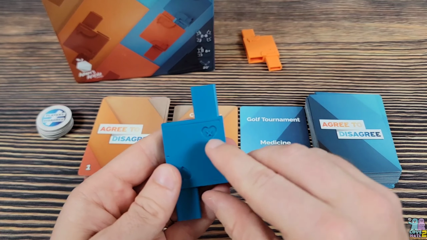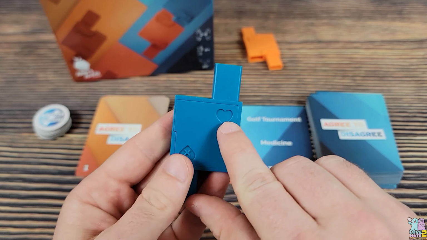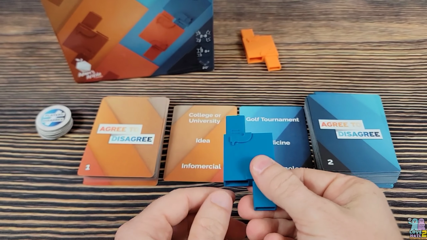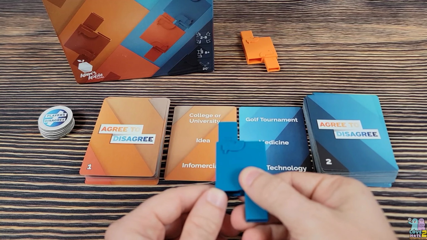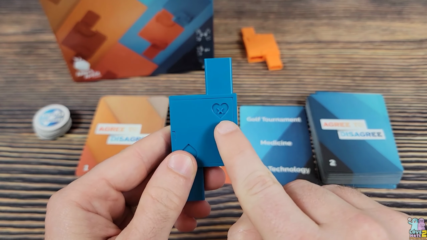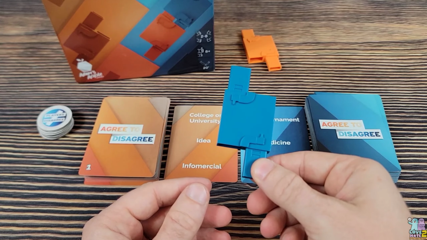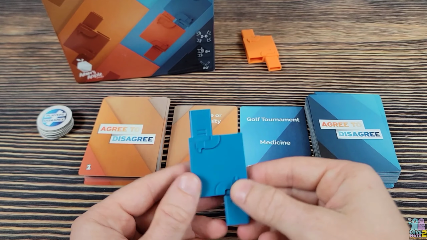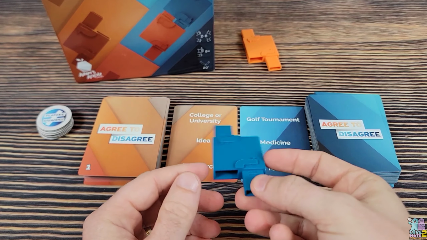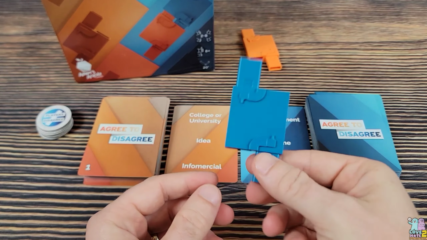If you like something, then you will make sure that you have your full heart pointing away from you towards all the other players. And if you dislike whatever the topic is, you will make sure to have your broken heart facing all the other players. But other players will not know whether you like or dislike the topic because it's concealed underneath the bottom of your device. And I'll show you how this works here in just a minute.